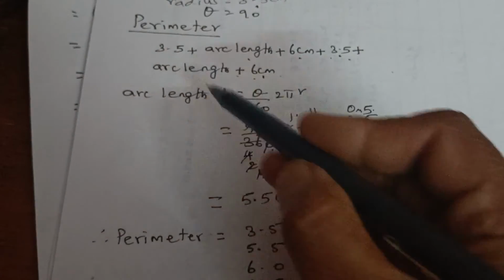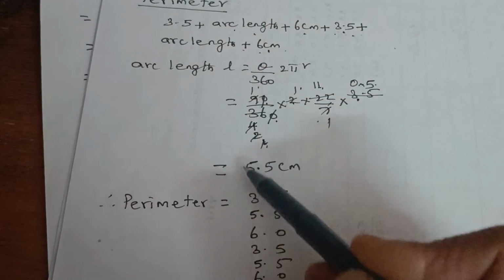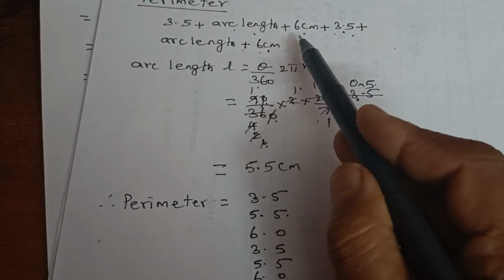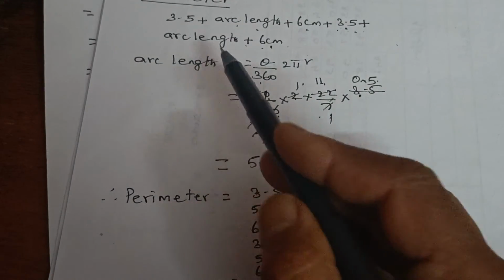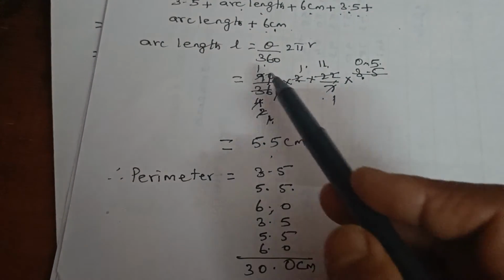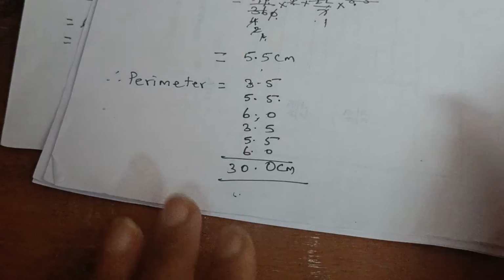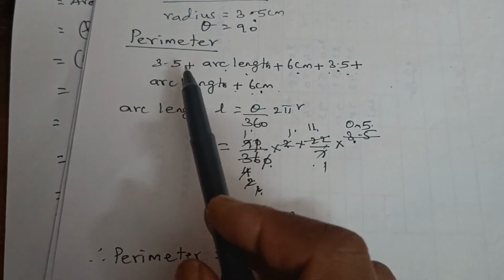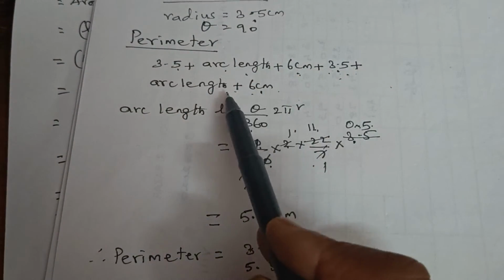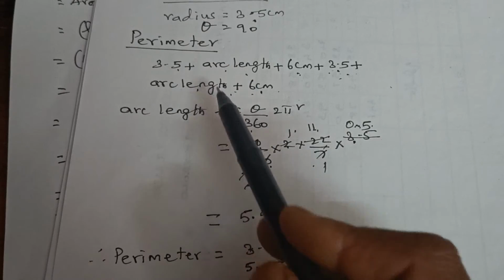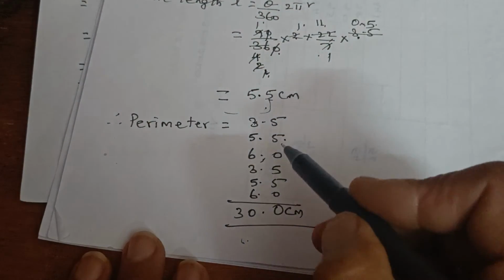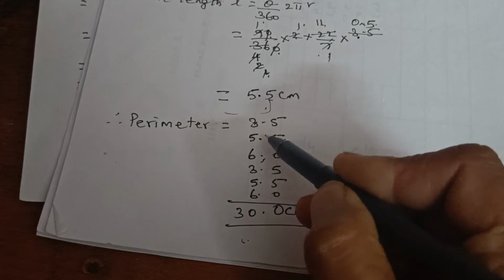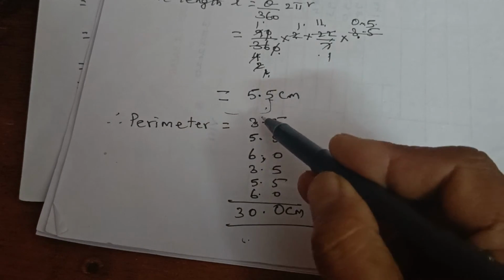Now add everything. 3.5 plus the arc length, 5.5, plus 6 centimeter plus 3.5, and then the arc length is again 5.5, and then 6 centimeter. Whatever we have written on top, add all: 3.5, 6, 3.5, 6 as it is, and the arc length we got as 5.5. When you write decimal numbers, write them properly, all the decimal parts in one line and the whole numbers.